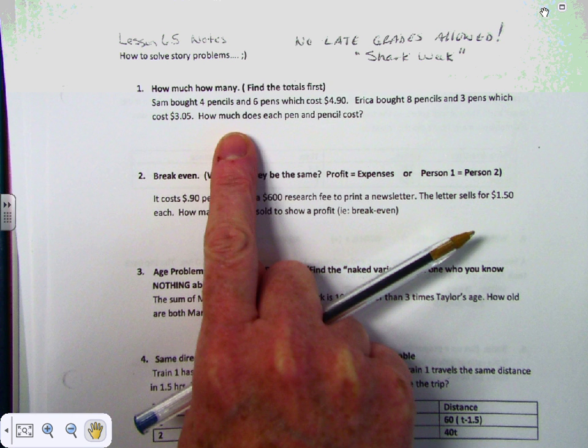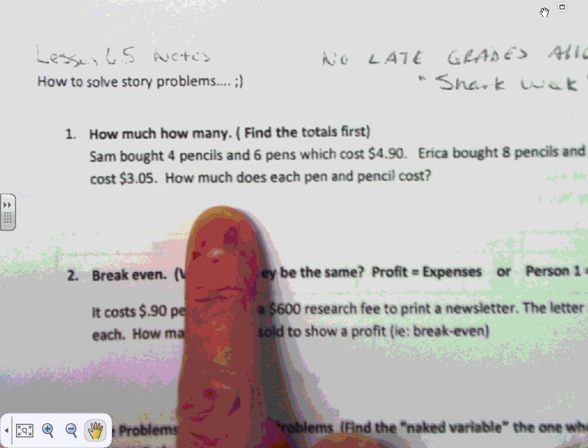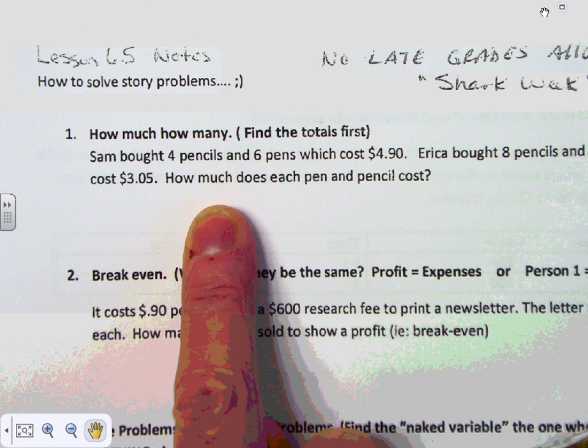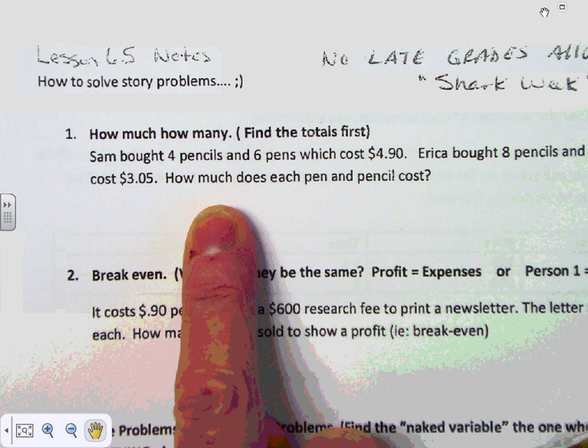A how much, how many problem usually at the end of it asks about how much did each thing cost, or how many such and suches did they have. And that's why I called it a how much, how many.